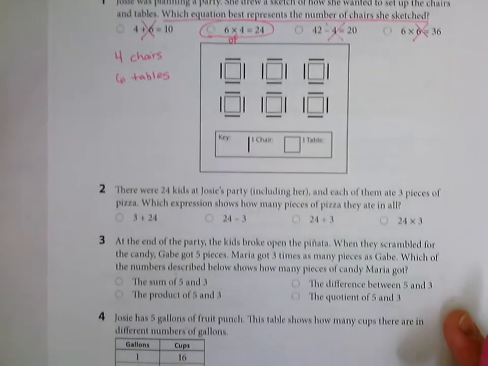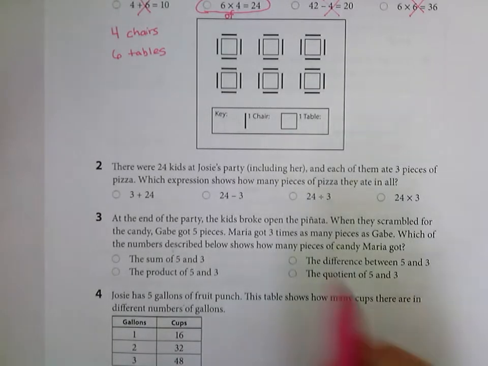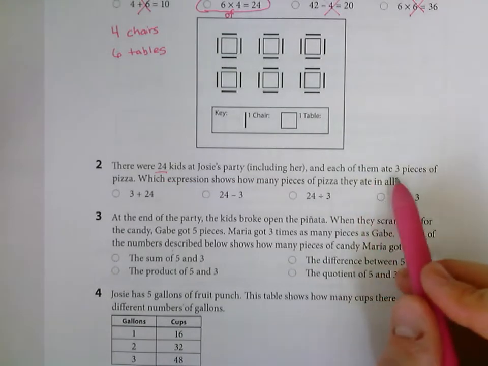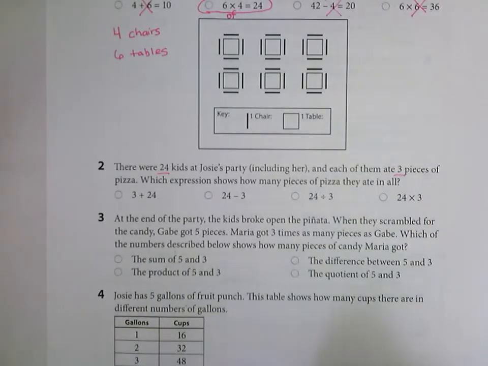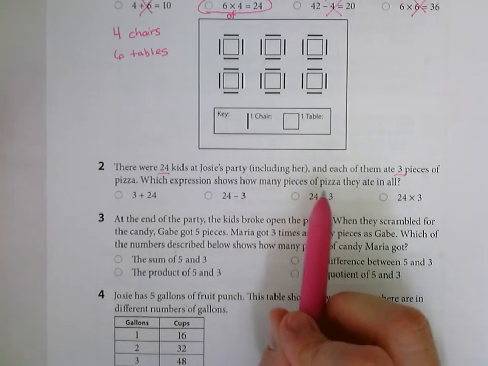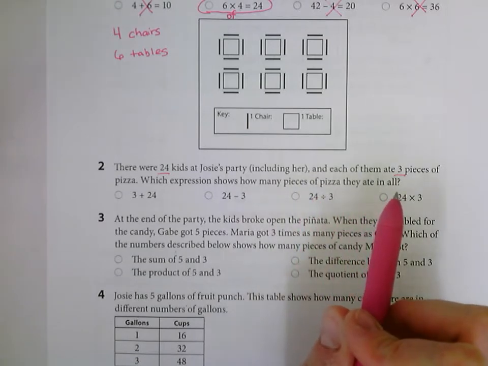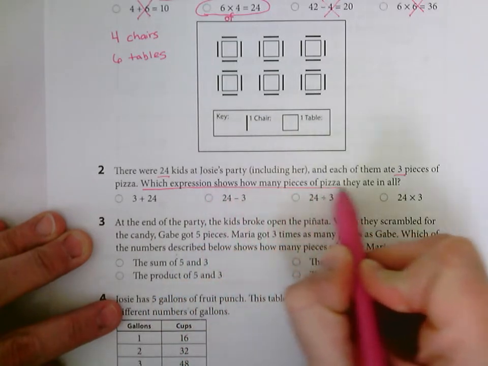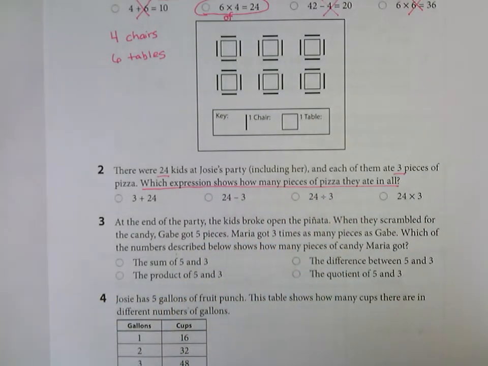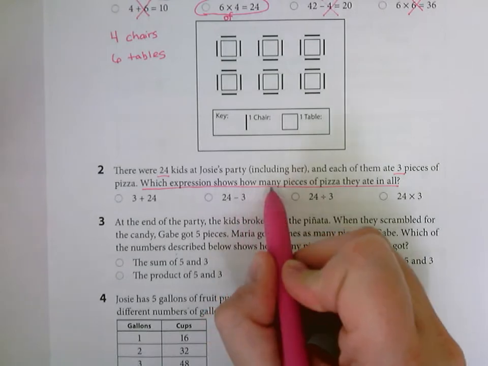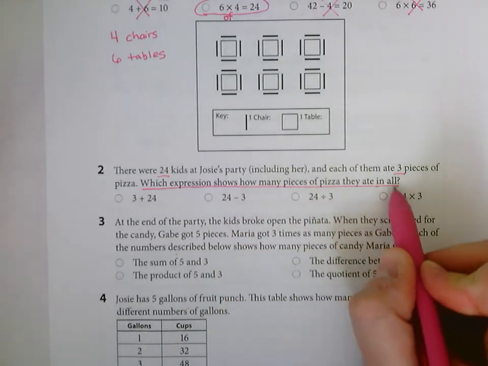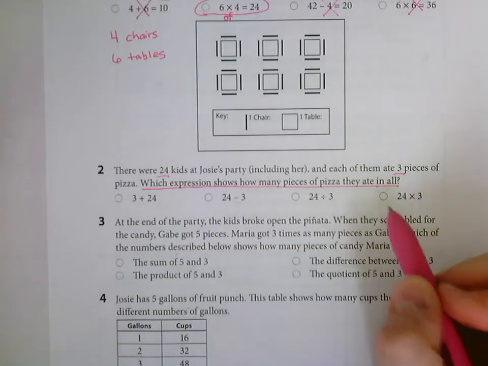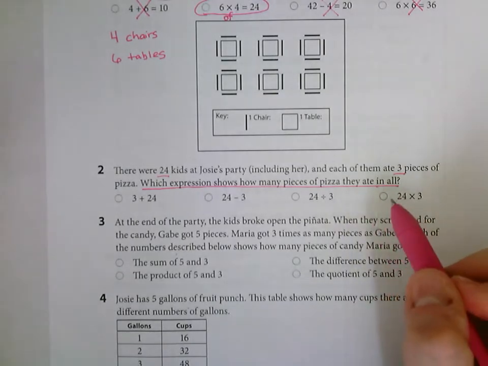Take a look at number 2. There were 24 kids at Josie's party, including her, and each of them ate 3 pieces of pizza. Which expression shows how many pieces of pizza they ate in all? Well, I'm going to find my question. So which expression shows how many pieces of pizza they ate in all? So in here, I know I'm looking for how many they ate all together, in all. So I know in all usually means I'm combining things. It usually tells me I'm looking for a larger number.